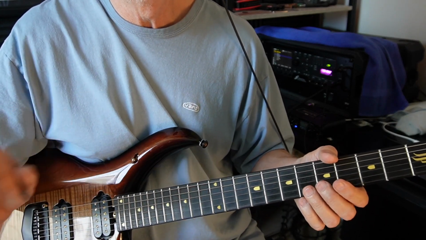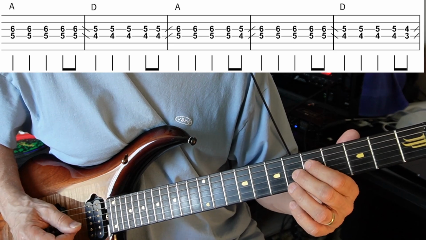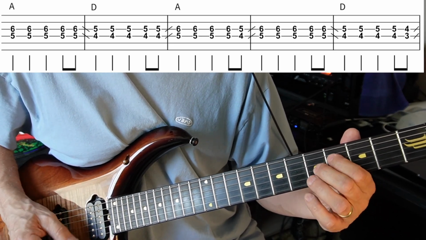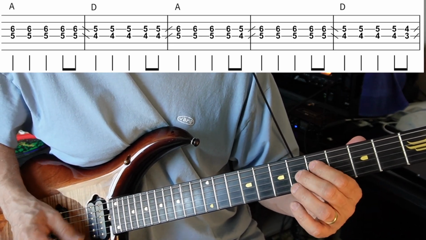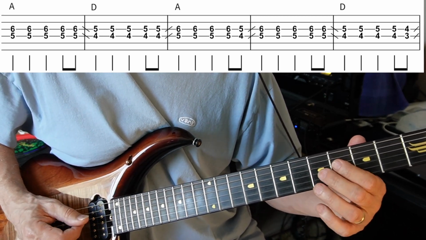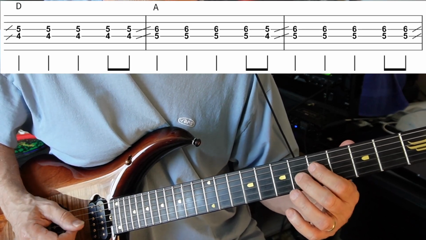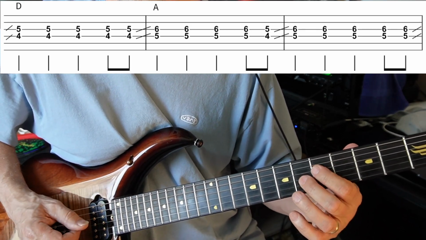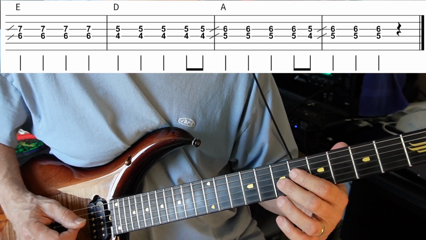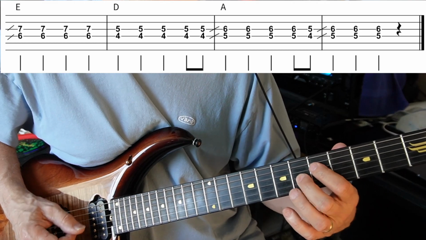So here's the concept. You can play A, D, A, D, A, now E, D, A.